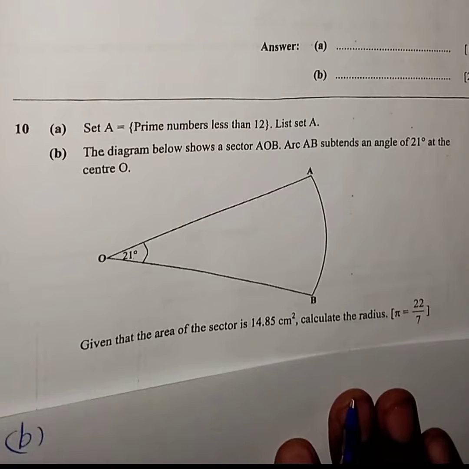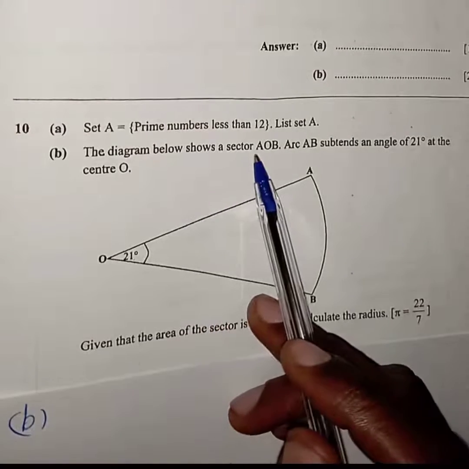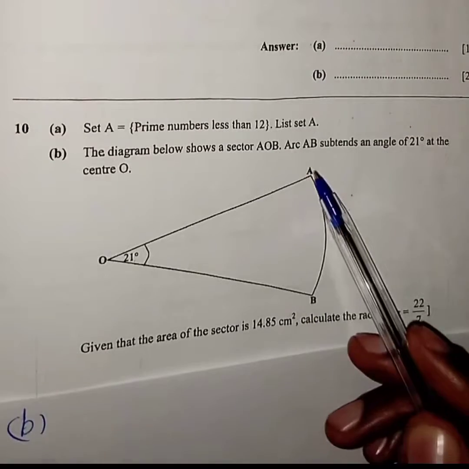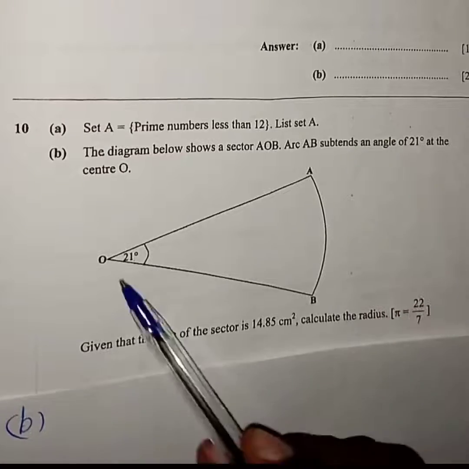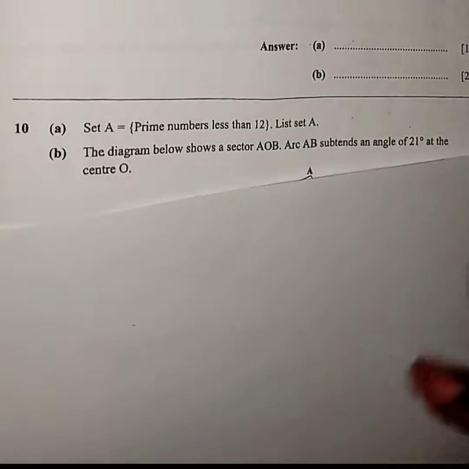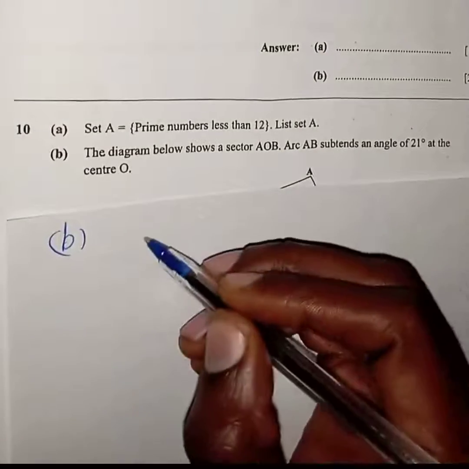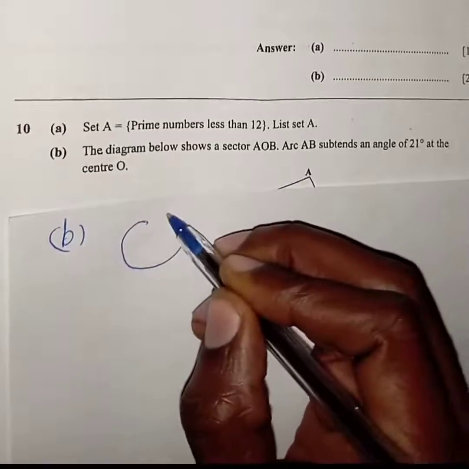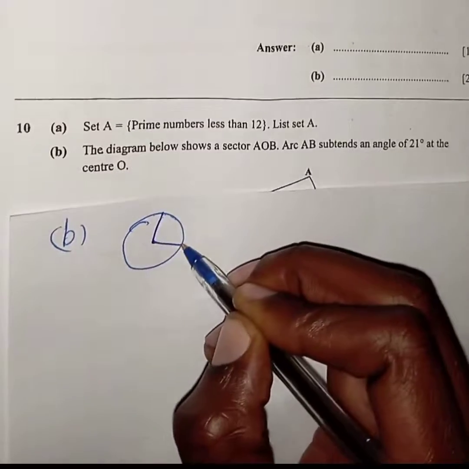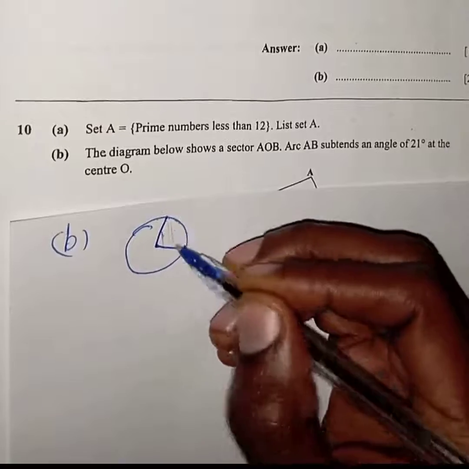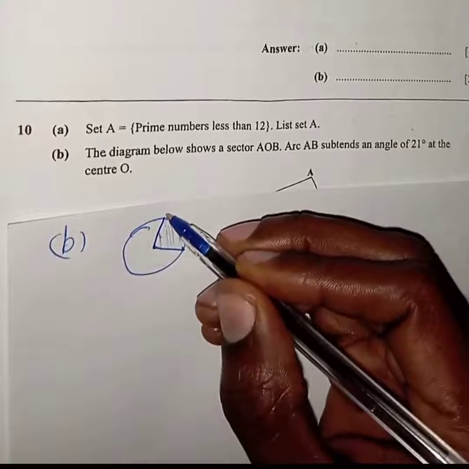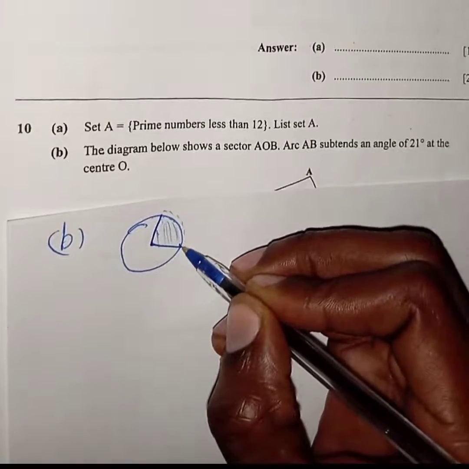Question 10b says the diagram below shows a sector AOB, arc AB subtends an angle of 21 degrees at the center O. So look at this. Let's assume this is a circle and the center. We have a radius and another radius. So this part in between, which is bounded by the radii, is called a sector, and the one outside here up to there is called an arc.